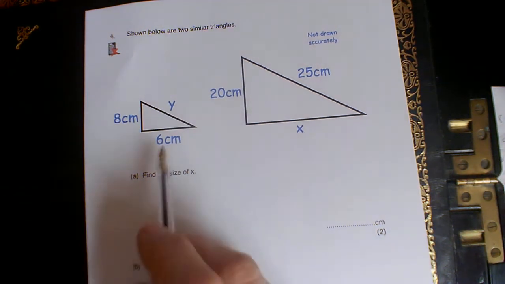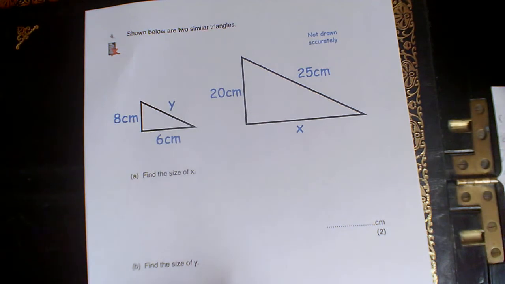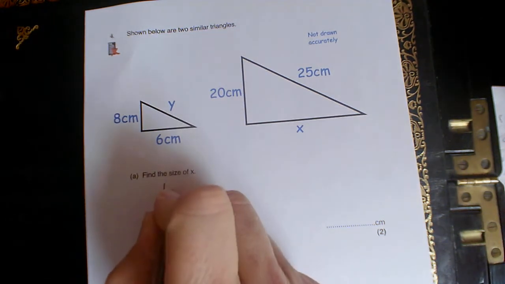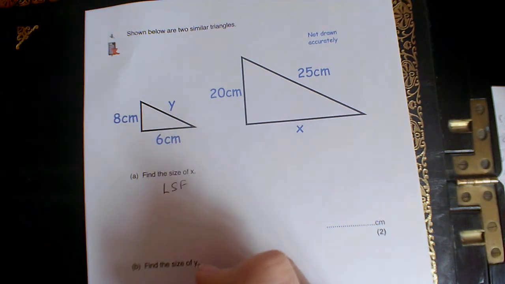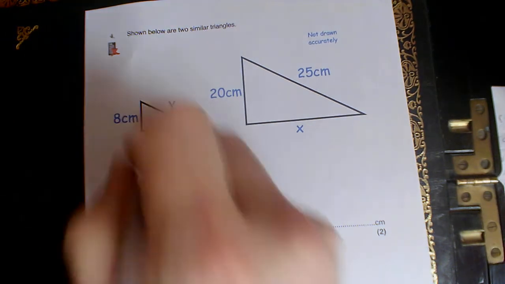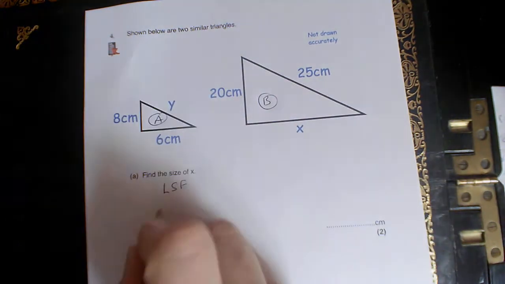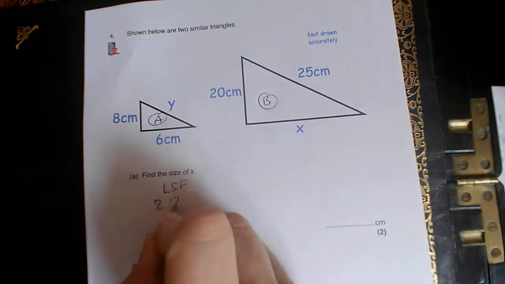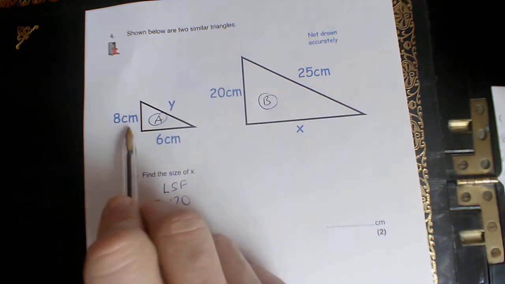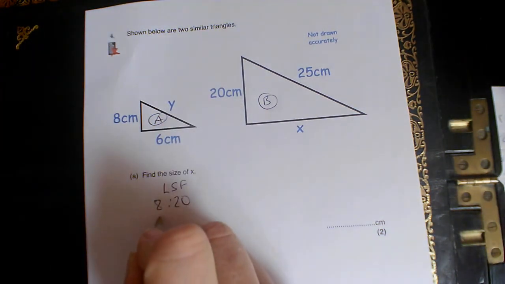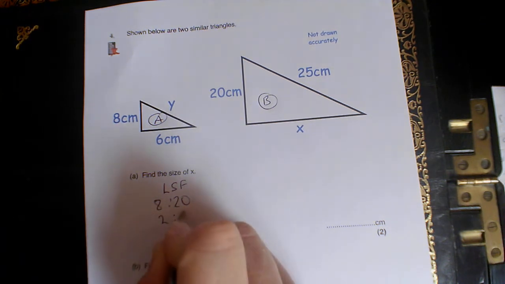So we've got two similar shapes. It's always with similar shapes here, similar triangles. I'm going to look at the length scale factor. We first can think about it like a ratio. So from shape A to shape B, we have 8 to 20. These sides, which correspond, are 8 to 20. We can simplify that, of course. Divide it by 4, we've got 2 to 5.